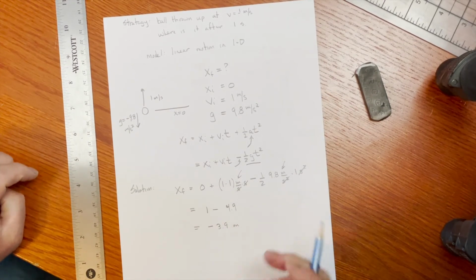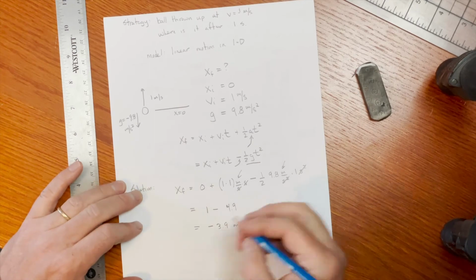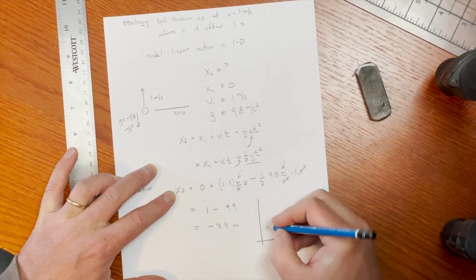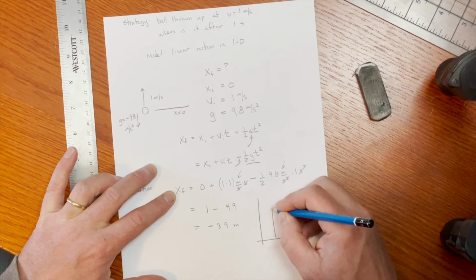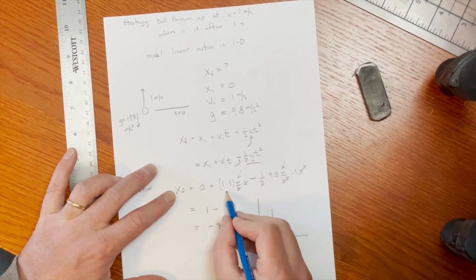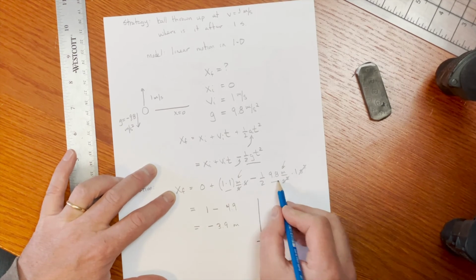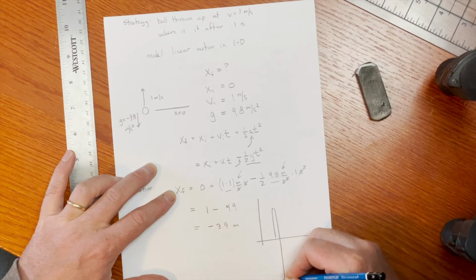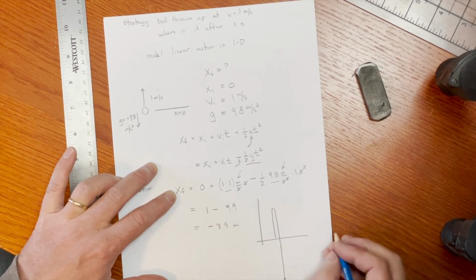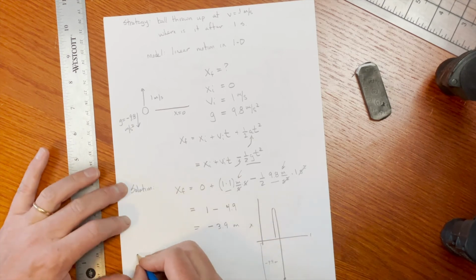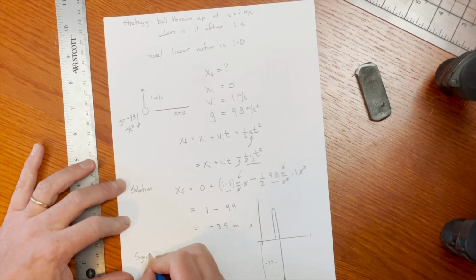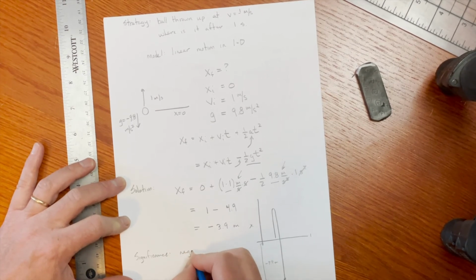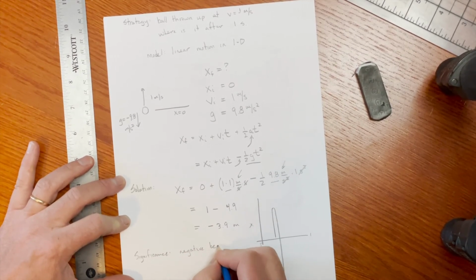Okay, so that's interesting. We got a negative sign, so why is that? Well, the reason for that is, let's draw a graph here: I had a ball, I threw it up, and because it wasn't going fast enough to counteract the acceleration due to gravity, it turned back around and went down below the place where I threw it, by minus 3.9 meters. So then I do my significance: negative, because it fell back down.